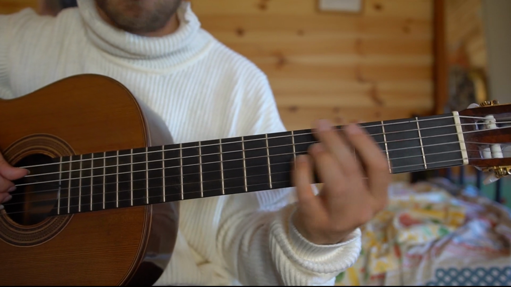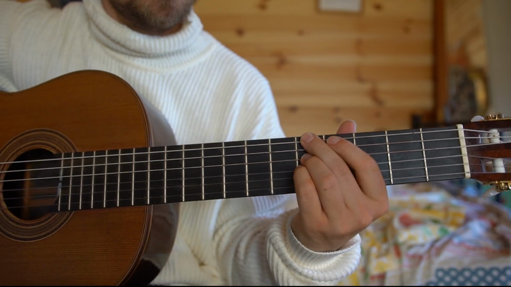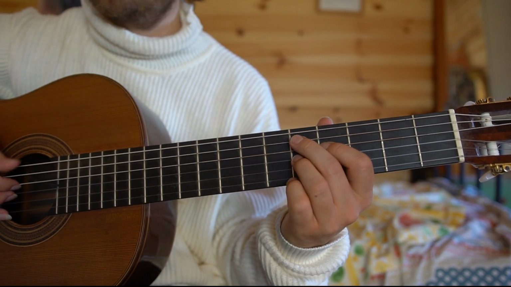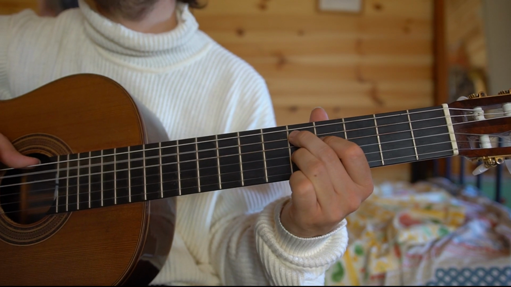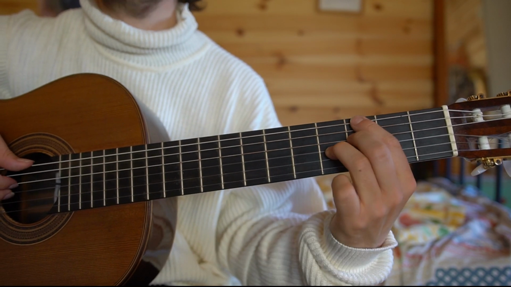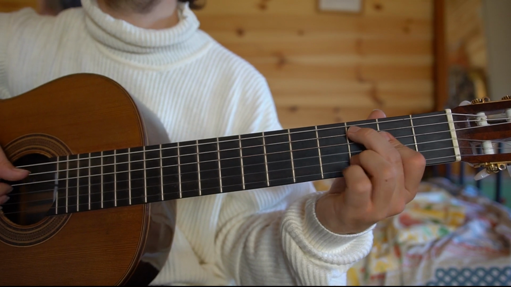Today, it doesn't work there. Today was gonna be, there it works. So instead of playing the minor, D minor, I played the D7, the dominant to the dominant, and that works.